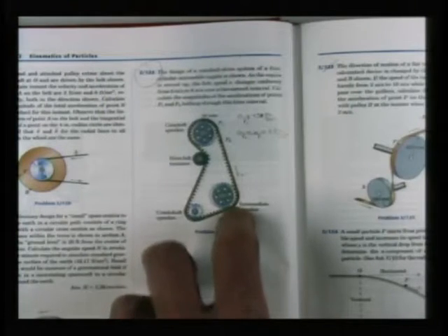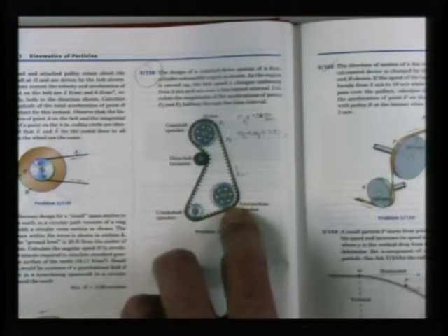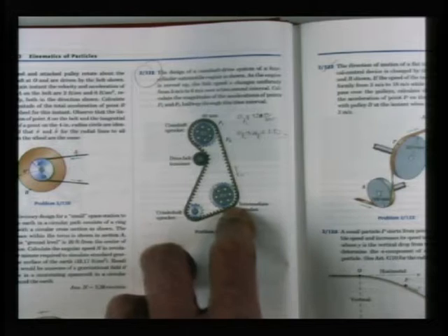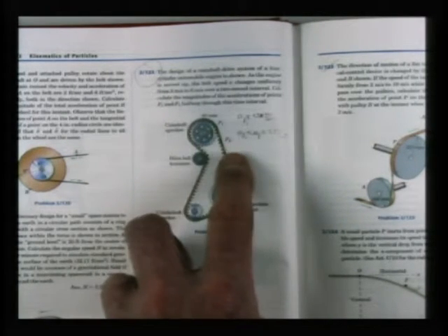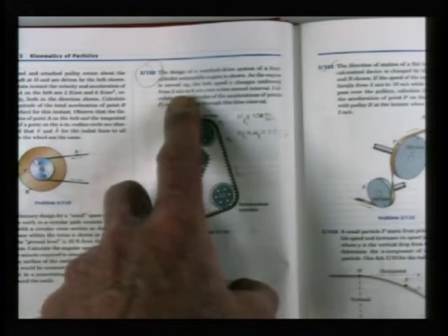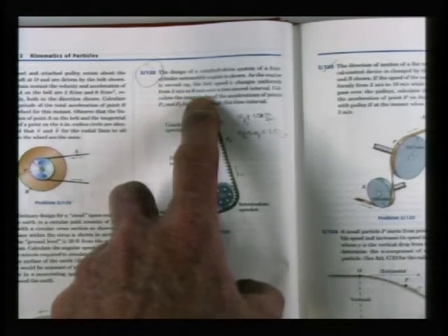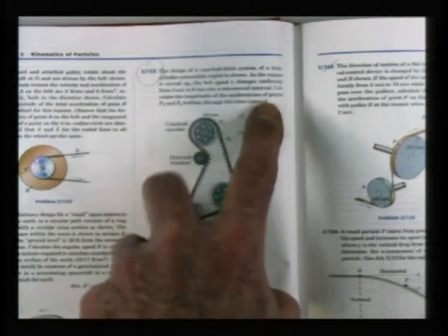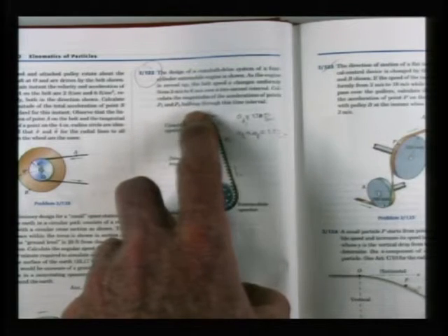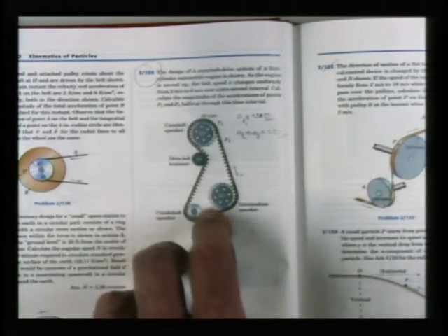Here's the drive system for a four-cylinder engine. As the engine revs up, the belt speed, V, changes uniformly, increasing from 3 meters per second to 6 meters per second over a 2-second interval. Calculate the magnitude of acceleration of points P1 and P2 halfway through this time interval.